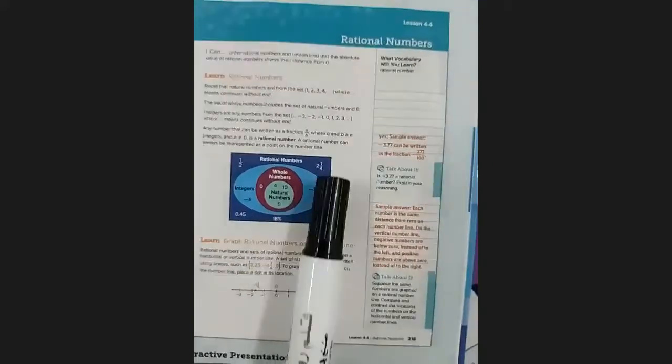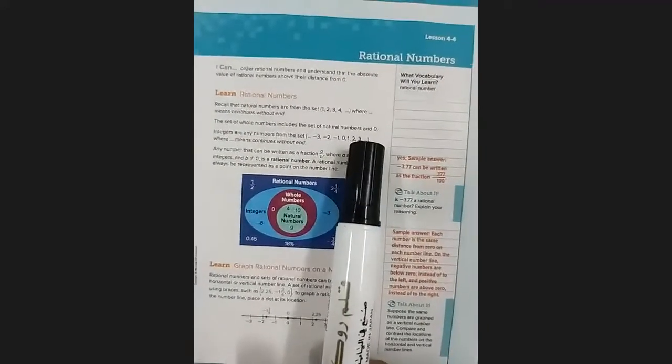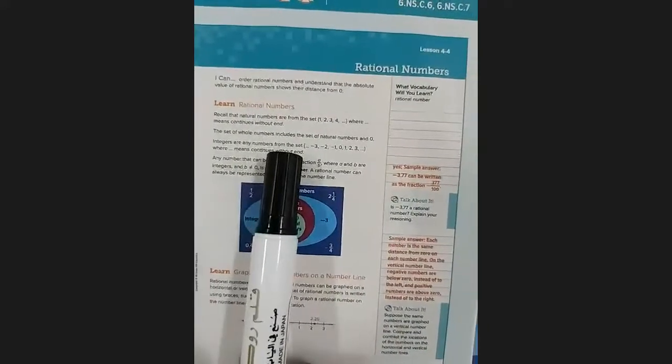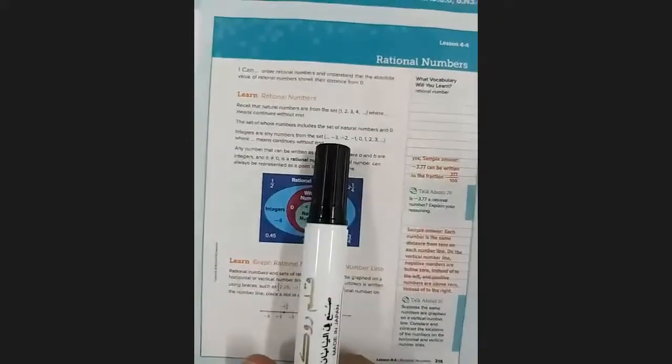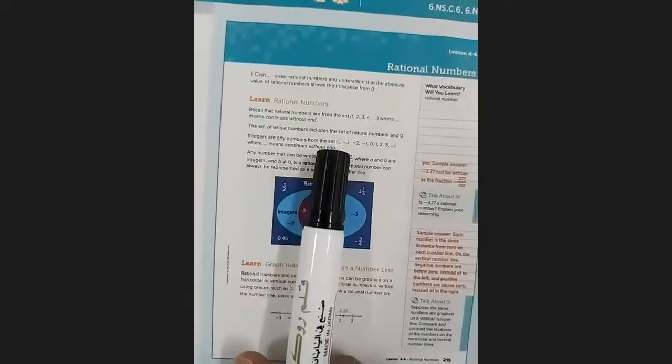Wait, Abdul Hamid. These points at the end, guys, here and here, at the beginning and at the end, mean continue without end.